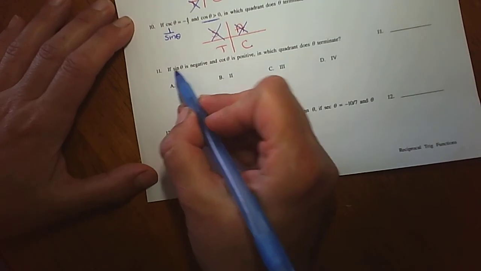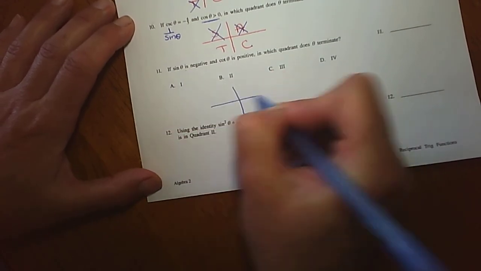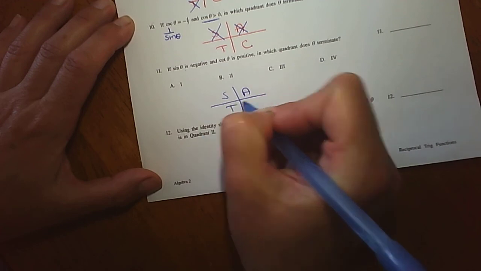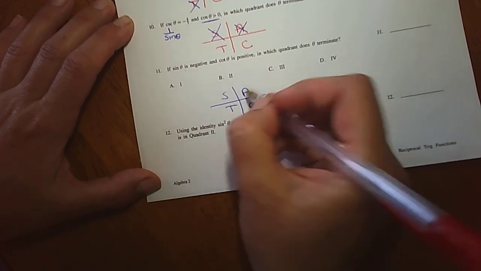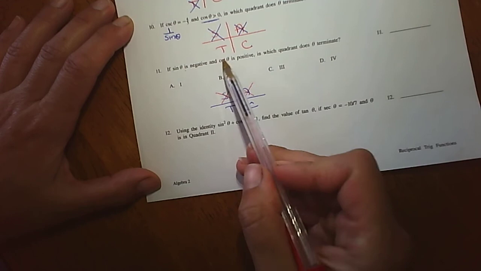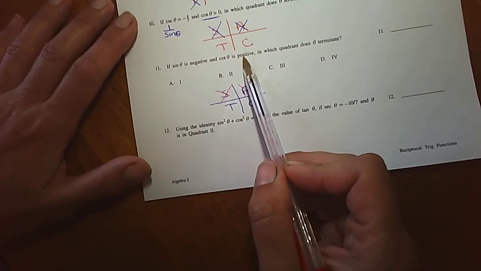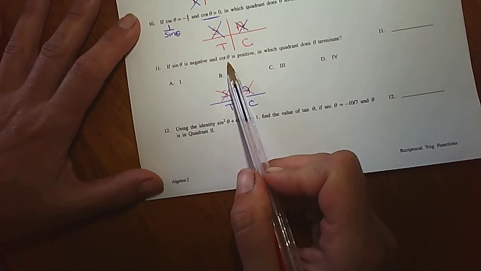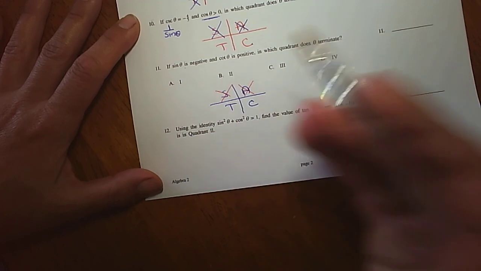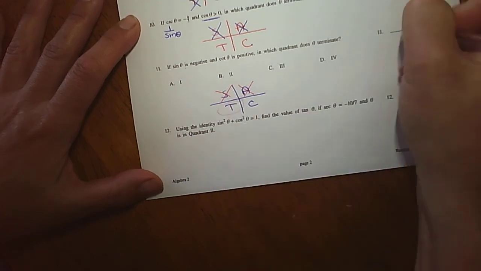If sine theta is negative, okay, another quadrant question. So sine is negative. That's out and that's out. Cotangent is positive. Cotangent is related to tangent. So that means I need it to be in 3.